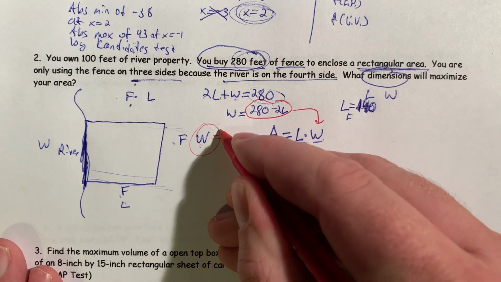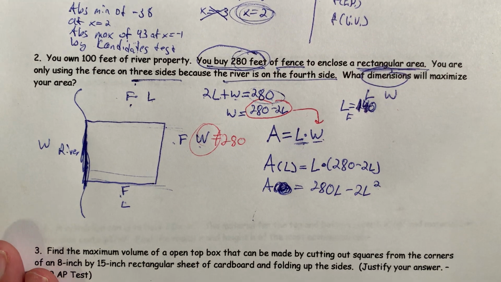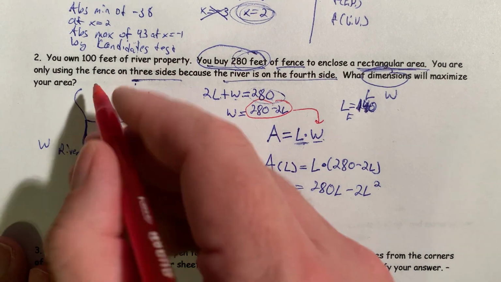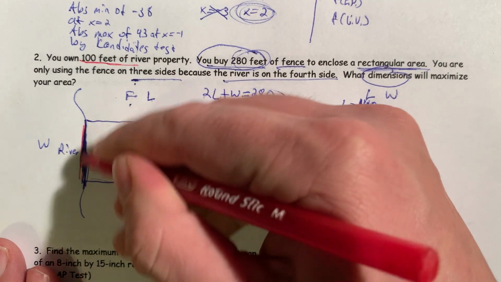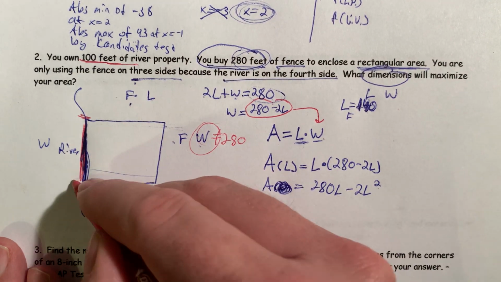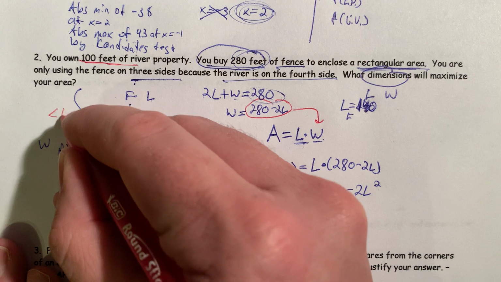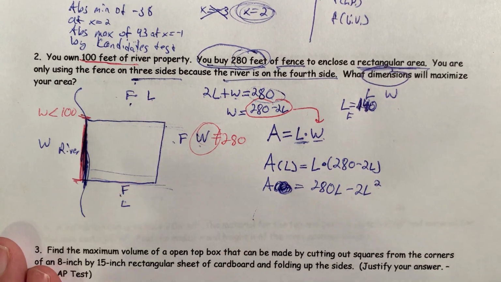Why can the width not be 280? Well, it's because it says in the problem that you own 100 feet of river property, and the width goes along the river. And so the width has to be less than 100.